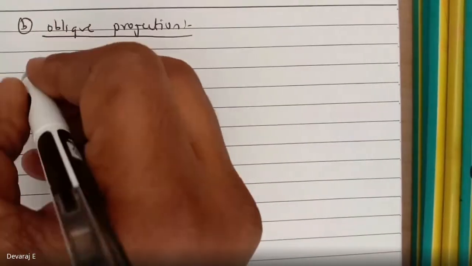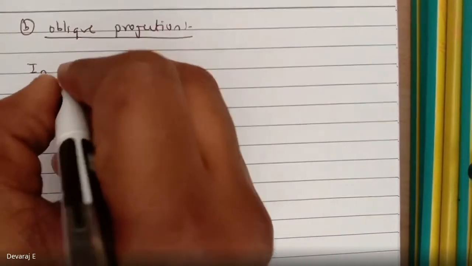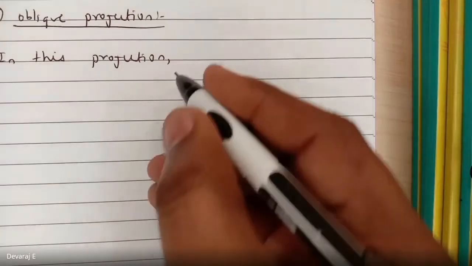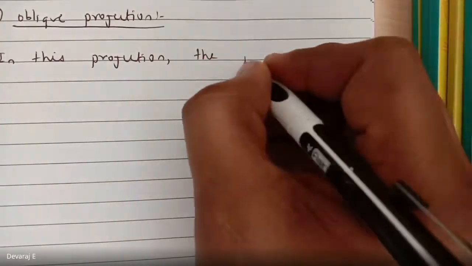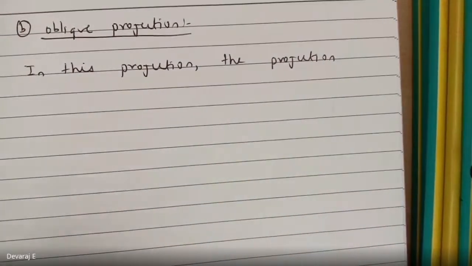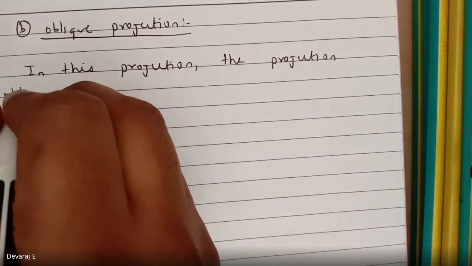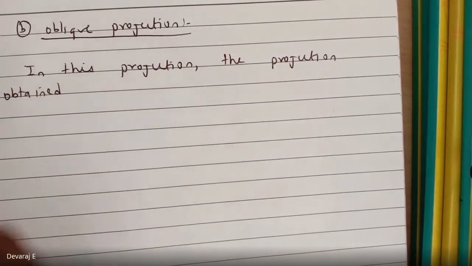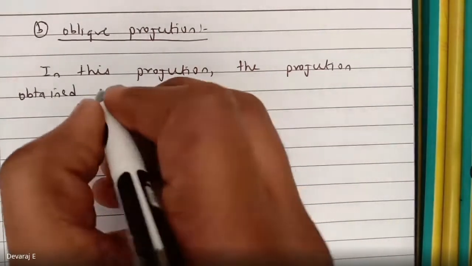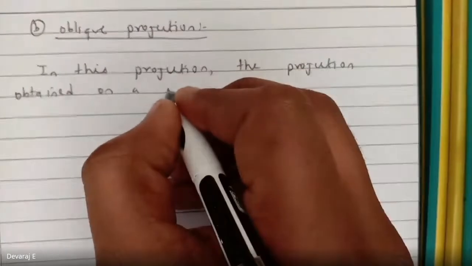Write down. In this projection, the projection obtained on a reference plane.